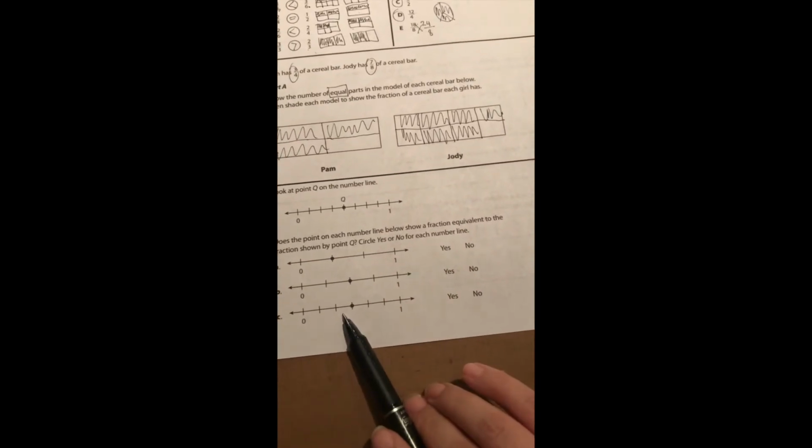So these type of problems, equivalent fractions on number lines, is where a lot of students have really shown a lot of struggle. So we're going to look at this closely, and I'm going to show you some things you can do to help your child understand it. So we have 3 different examples. The first step would be to see what is the fraction for Q. Look at point Q on the number line. Does the point on each number line below show a fraction equivalent to the fraction shown by point Q? Circle yes or no for each number line.